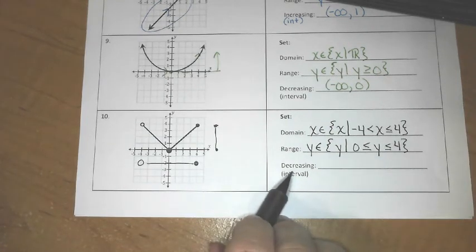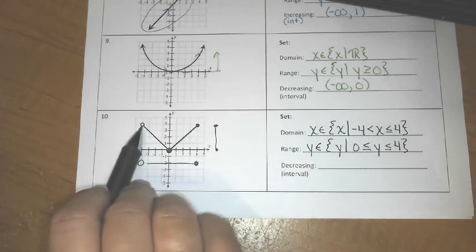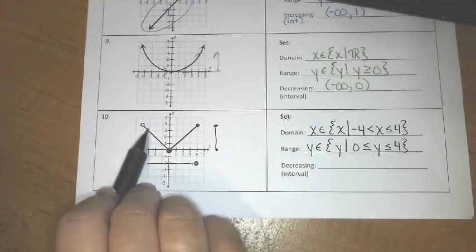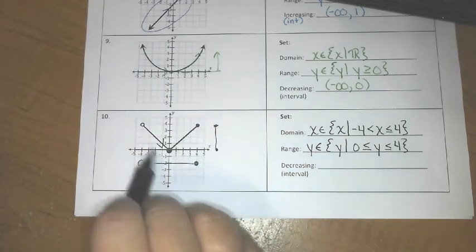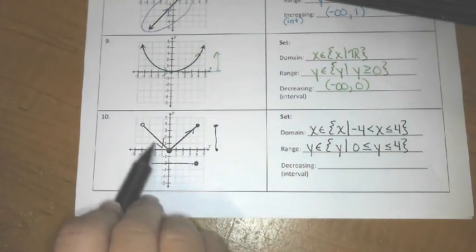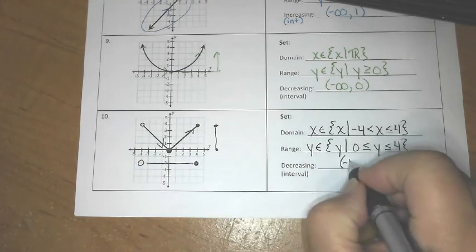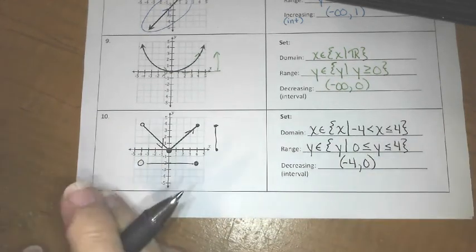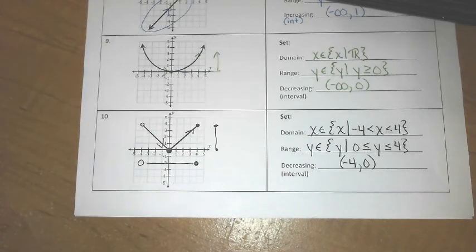Then the question, where is the graph decreasing? If I trace it from left to right, the first section was going down, the next section was going up, so it's decreasing from -4 to 0. Again, neither of those points are included because it's not decreasing at that point.